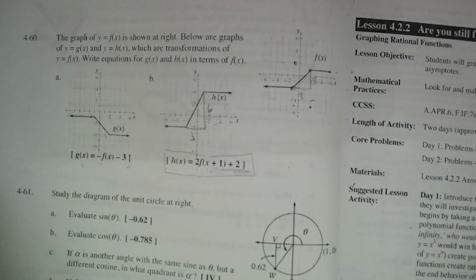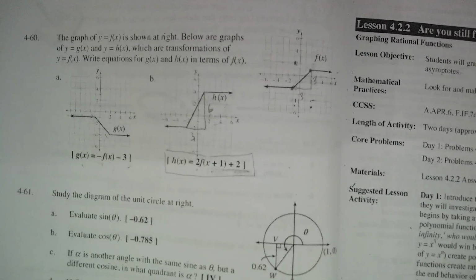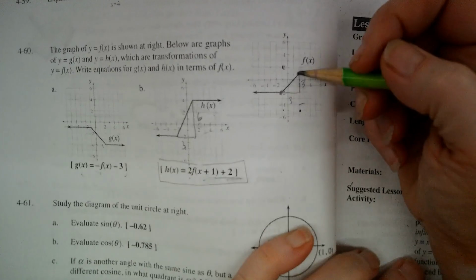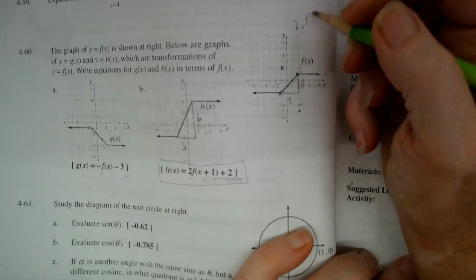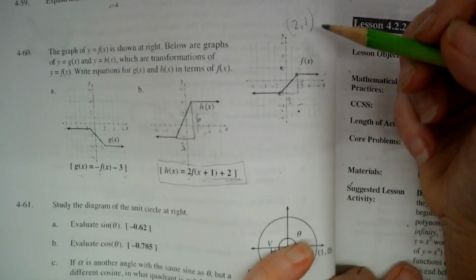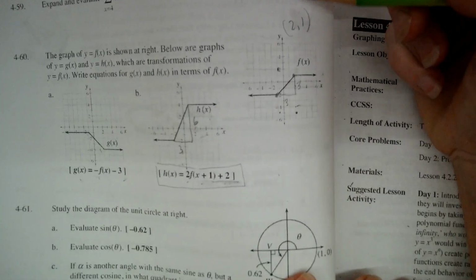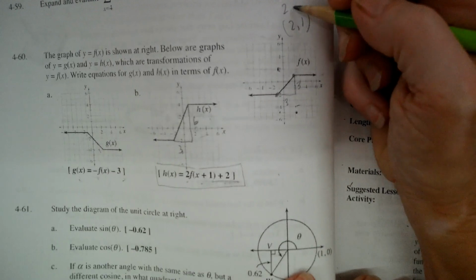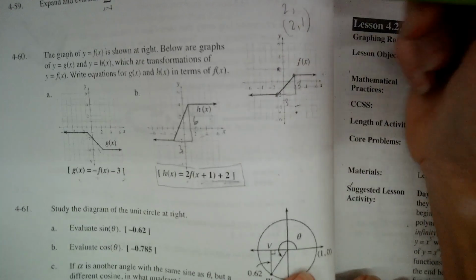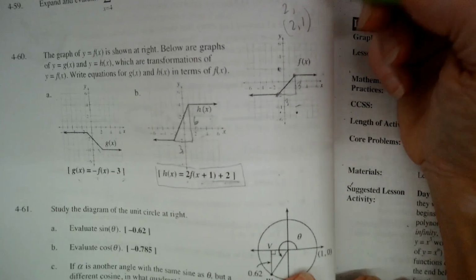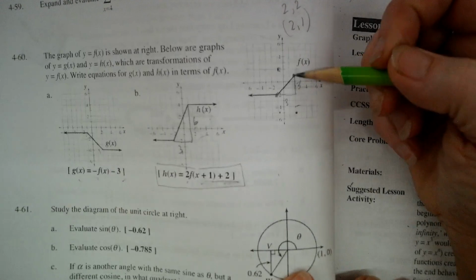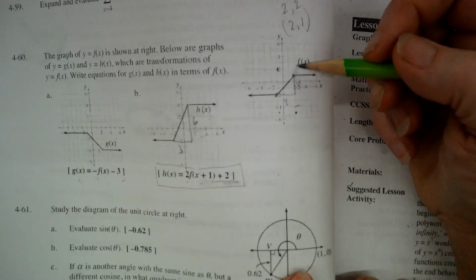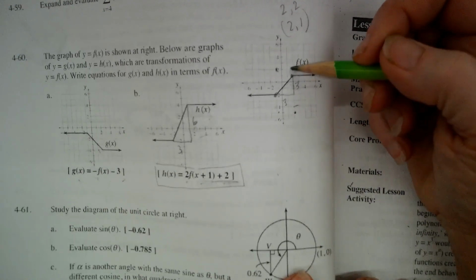Okay. It's 2, 1, this point right here. It's 2 comma 1. So if I multiply my y value by 2, I'm going to end up at 2, and it's just a vertical stretch, not a horizontal, so the x will stay the same. This point should move to 2 comma 2. So it should move to there.